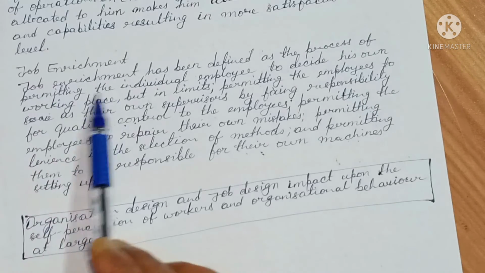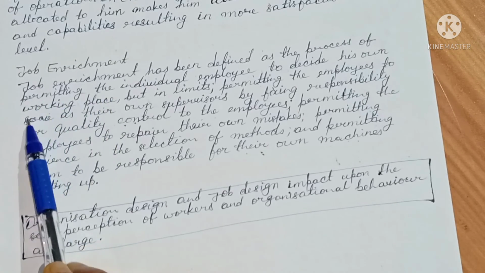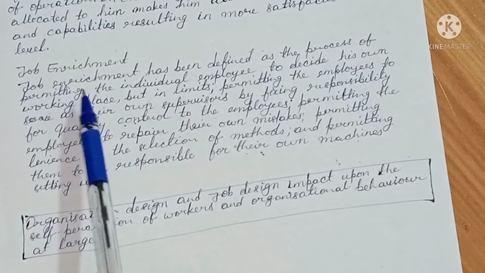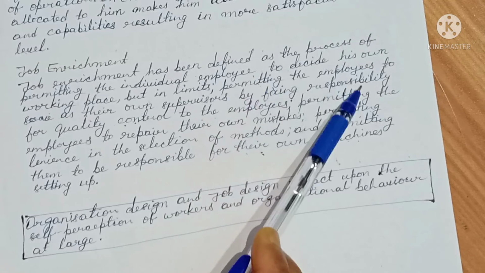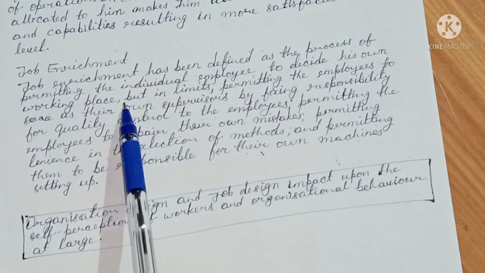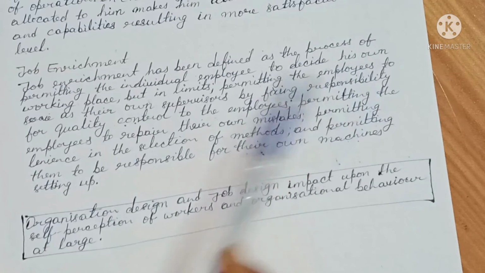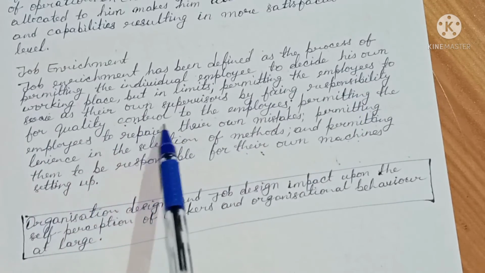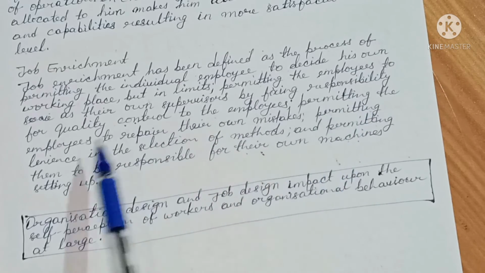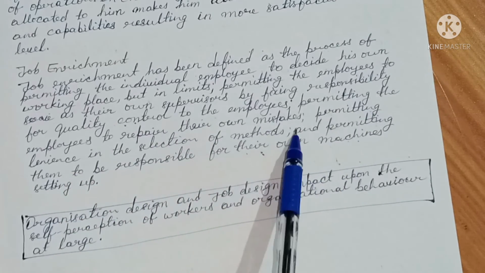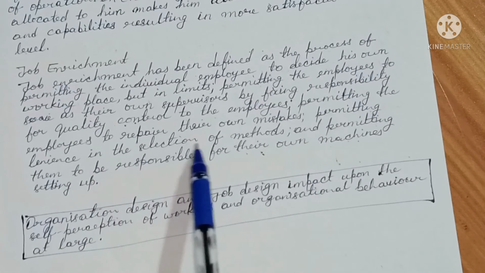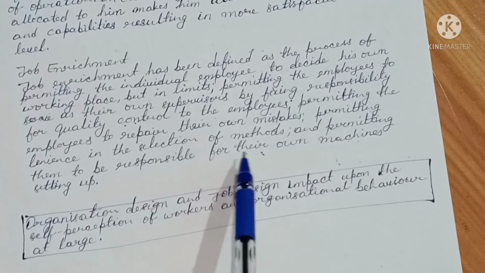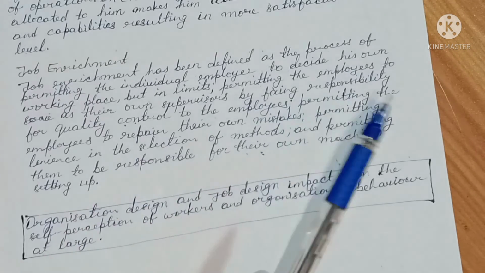So now here, job enrichment, again I am stating. Job enrichment has been defined as the process of permitting the individual employee to decide his own working place but within limits, permitting the employees to serve as their own supervisors by fixing responsibility for quality control on the employees, permitting the employees to repair their own mistakes, permitting lenience in the selection of methods, and permitting them to be responsible for their own machine setting up.